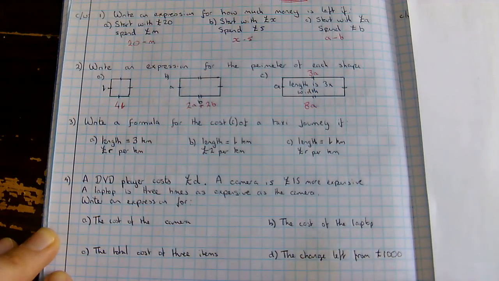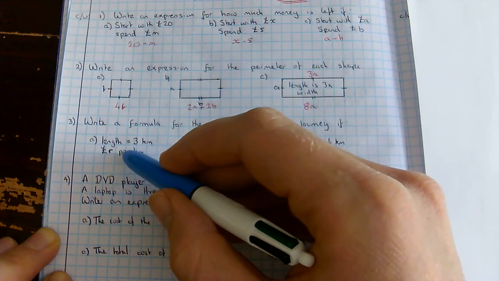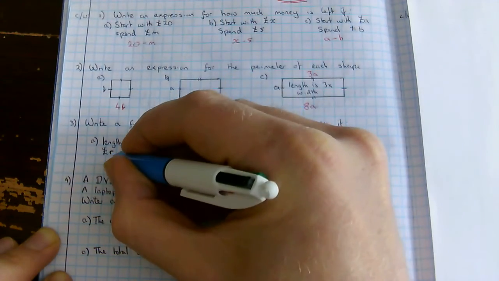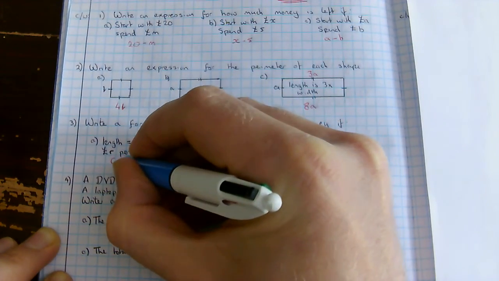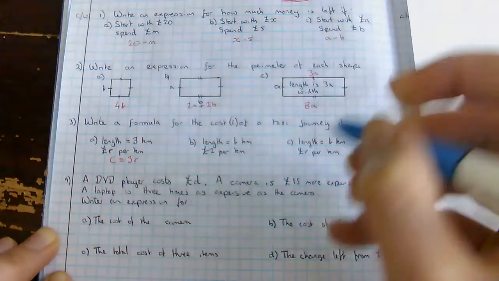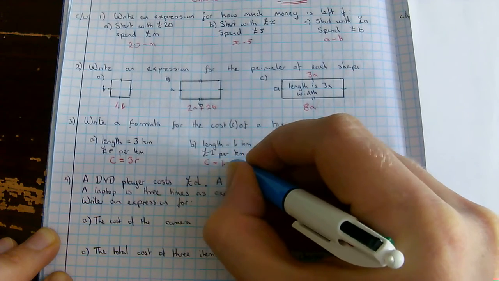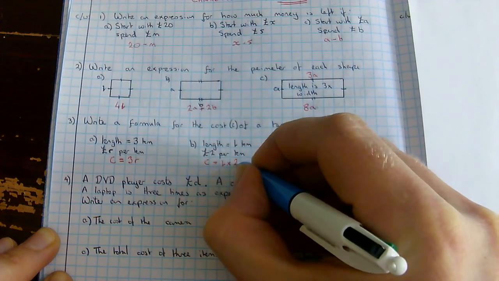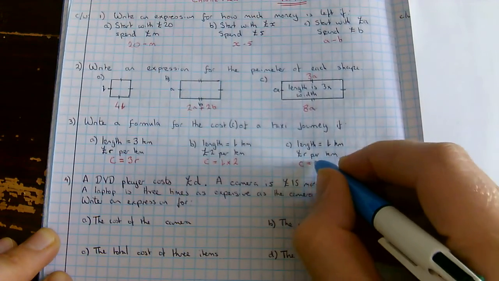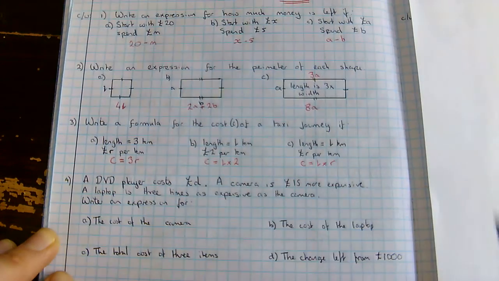For question number 3, if I'm going for 3 kilometres and R pounds for each kilometre, I'm going to need to multiply them together. So the cost here, C, remember it's a formula, so I need my equal sign, it's 3 times R. Here, the cost is the length times by £2 for each kilometre. Here, the cost is the length times by whatever the rate is per kilometre.